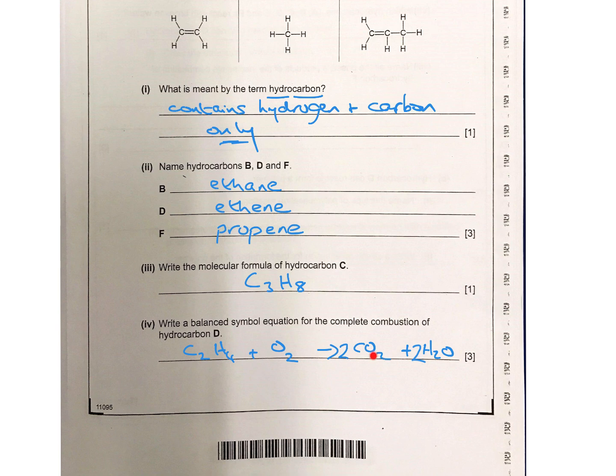So 2 2s are 4, plus the 2, that's 6. So we need 6 over here. And we achieve 6 by putting in a 3. So when you're balancing these equations, the combustion of hydrocarbons, start with the carbons, then do the hydrogens, and finish with the oxygens.